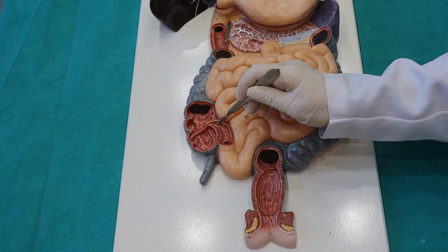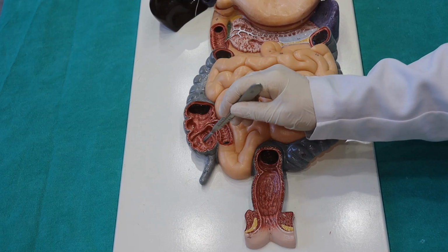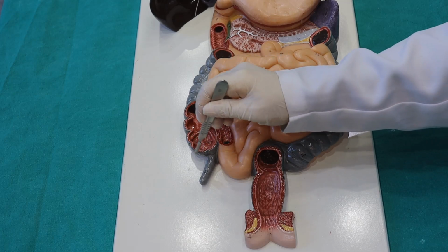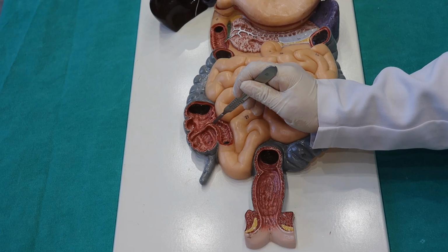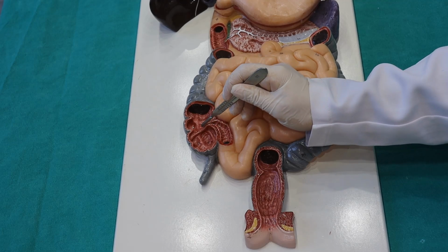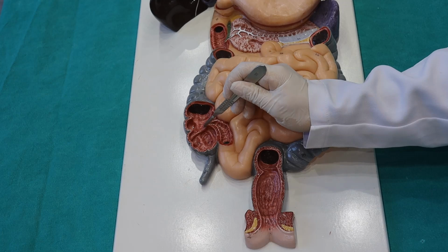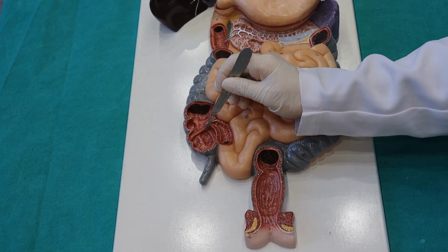The small intestine ends with the ileum, and then we have the large intestine that starts with the cecum. This is the ileocecal junction or the ileocecal opening or the ileocecal valve.